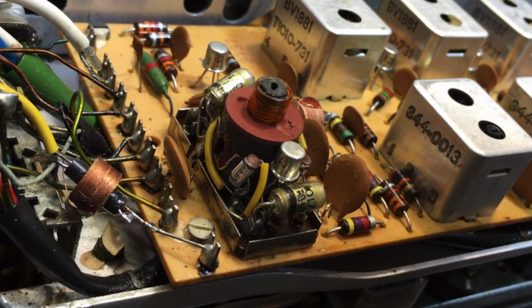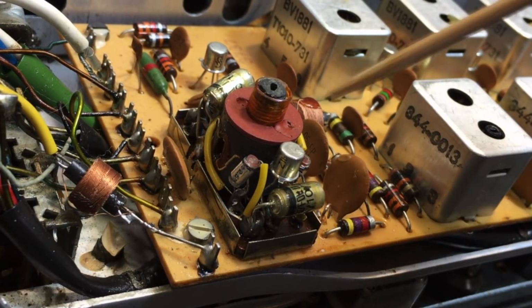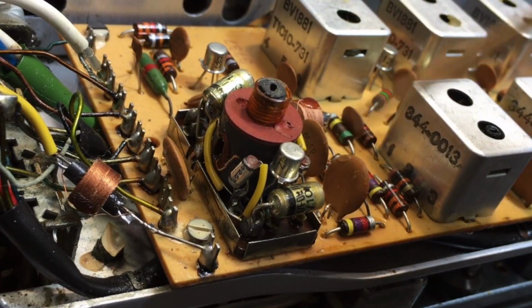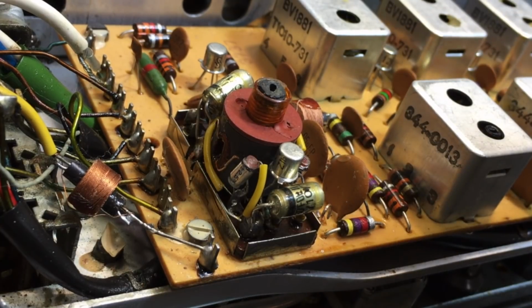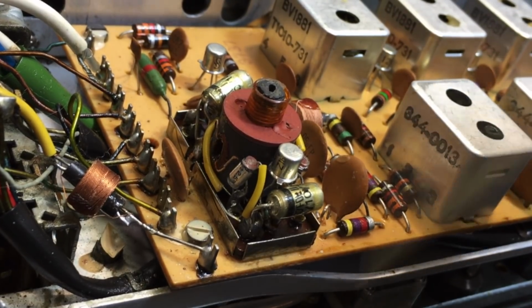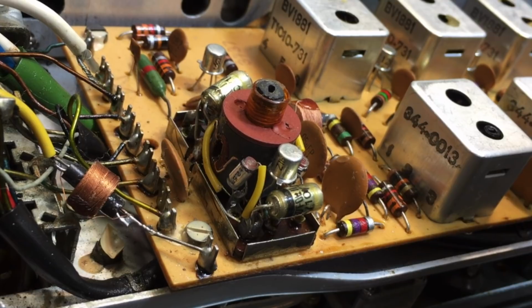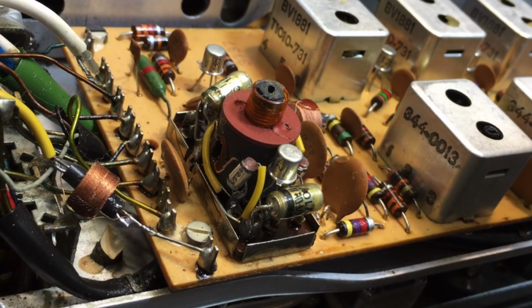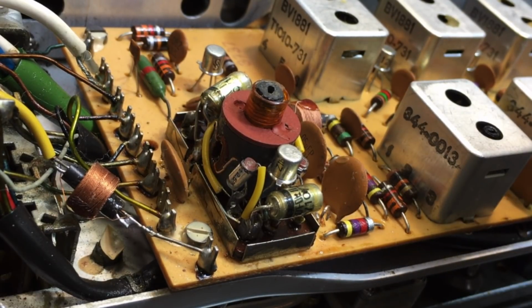So my guess is it's either that transistor or maybe something with the capacitors and resistors that's gone awry, and it just can't get the feedback that's required to do the oscillation. So I'm going to probably look at this transistor first, take it out and replace it and see what we get. We might just get lucky.